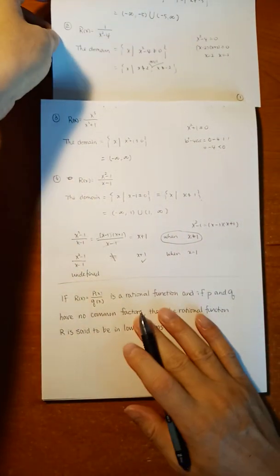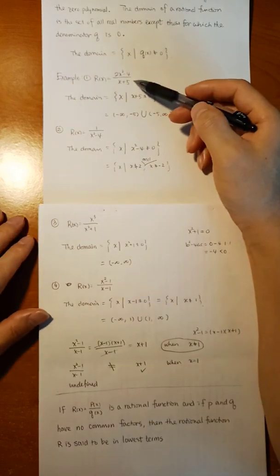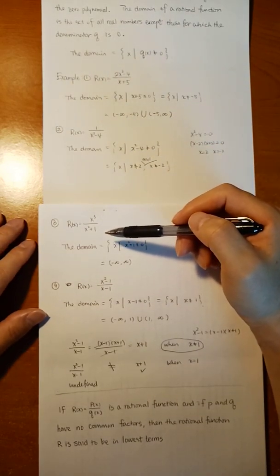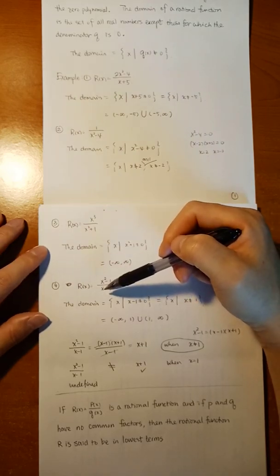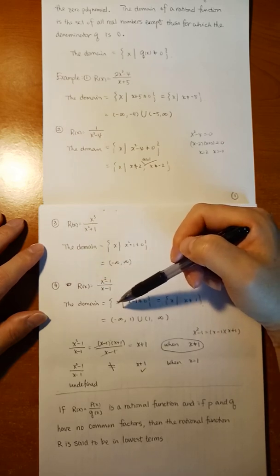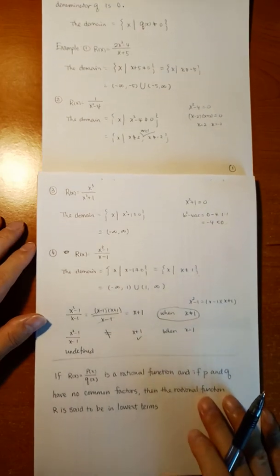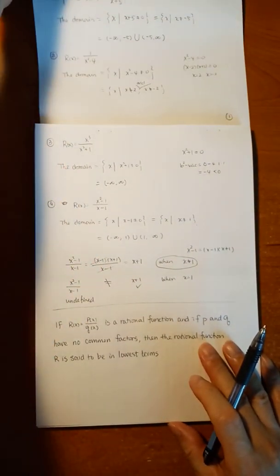So for those four examples, the first one and second one and third one, they are in lowest terms, but the fourth one is not in lowest terms because the numerator and the denominator have the common factor x minus 1. So that's the lowest term.